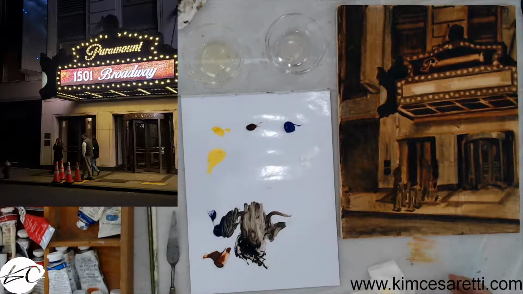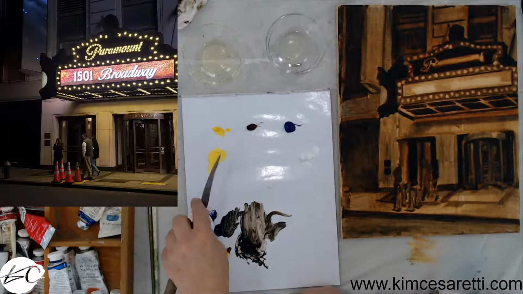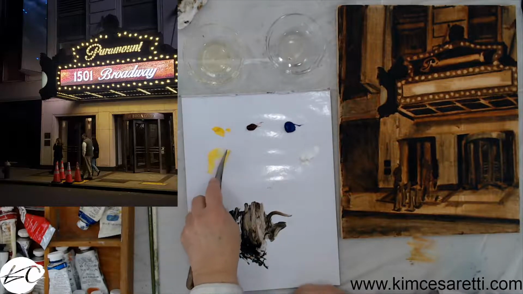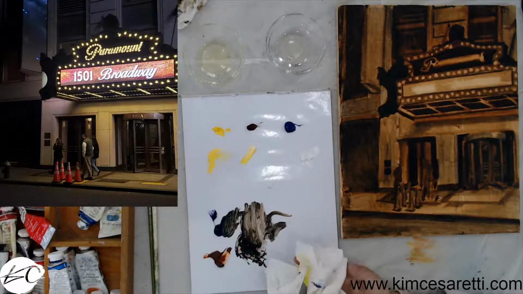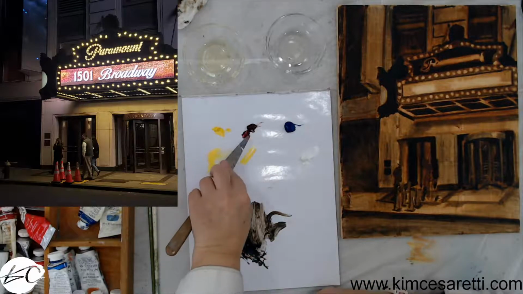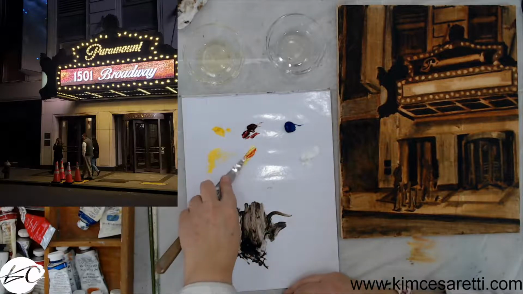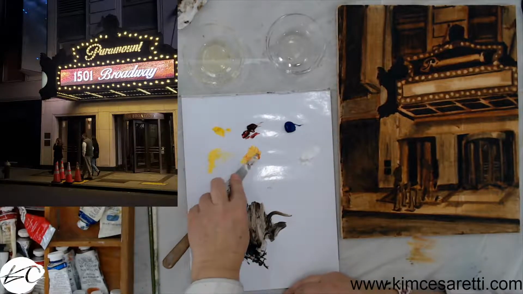Oh, need more colors? I got that over here, and I'll mix it with a little bit of alizarin crimson, but just a teeny tiny bit, because I know that alizarin crimson has a lot of pigment in it.